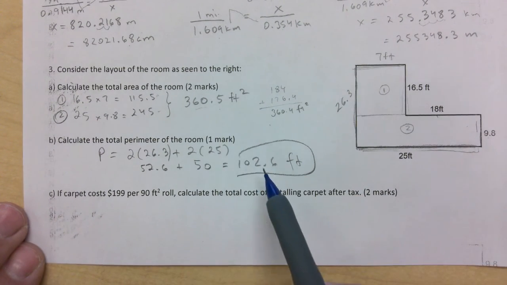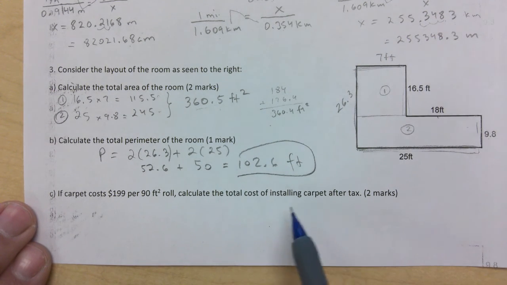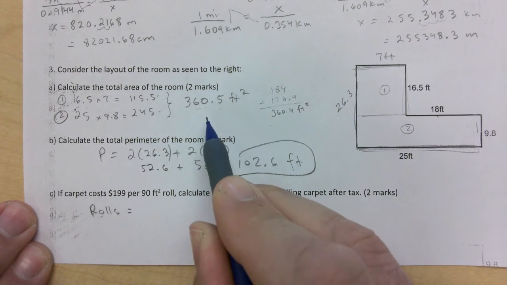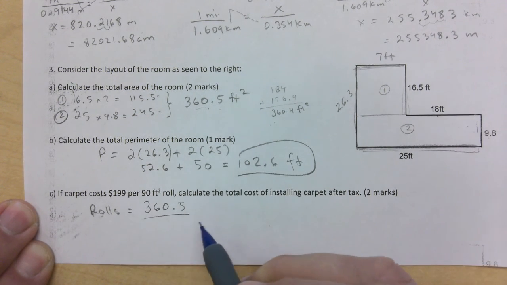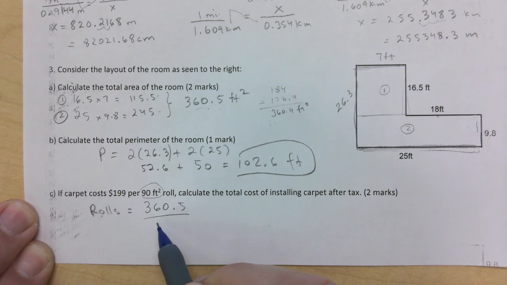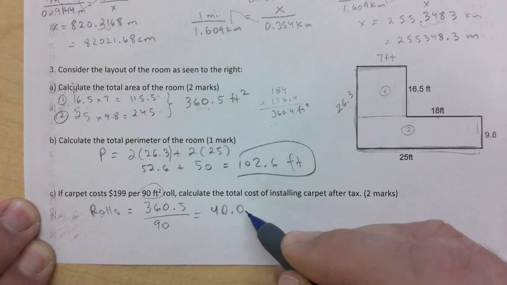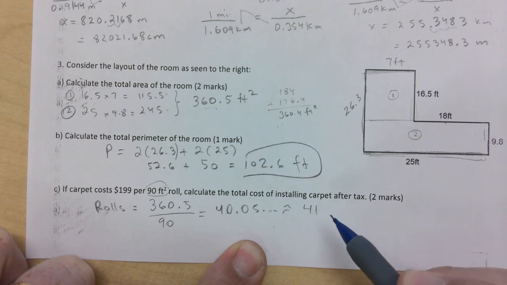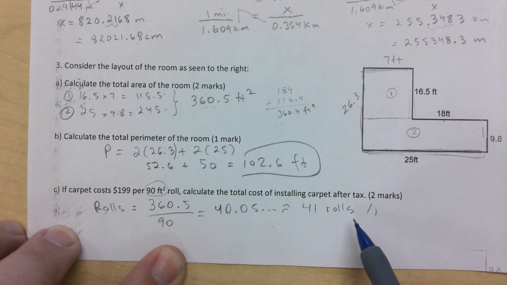So 2 marks for the total area, 1 mark for the perimeter, and now the cost, right, for carpet. And remember, you need to figure out the rolls. And you take one of these areas, of course. I'm going to go 360.5 divided by 90 square feet, right? That's 40.05, and that keeps going. And you have to round up to 41 rolls. So this would be 1 mark here for getting the 41 rolls.